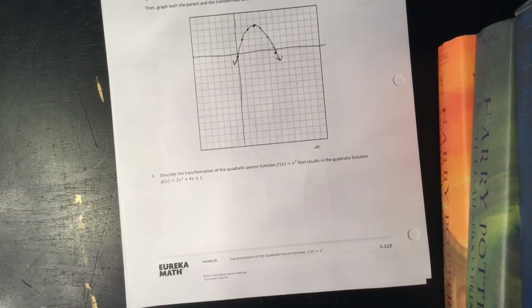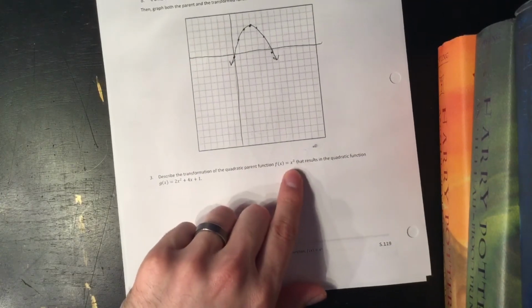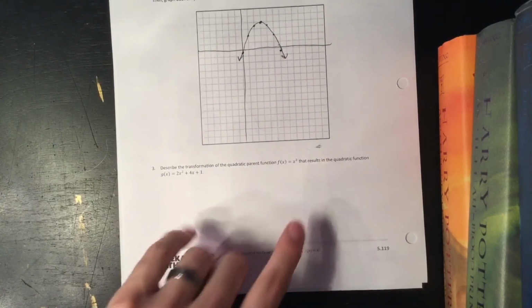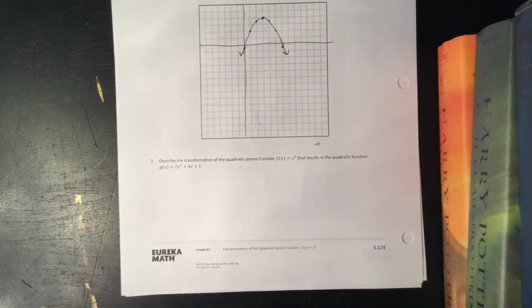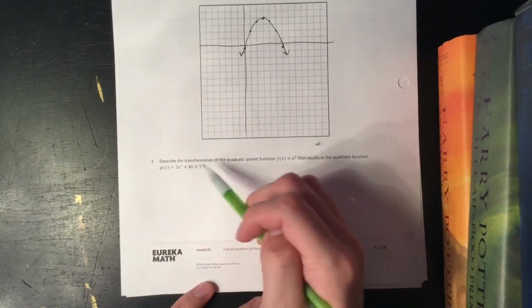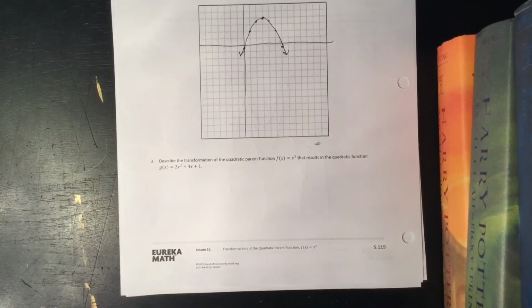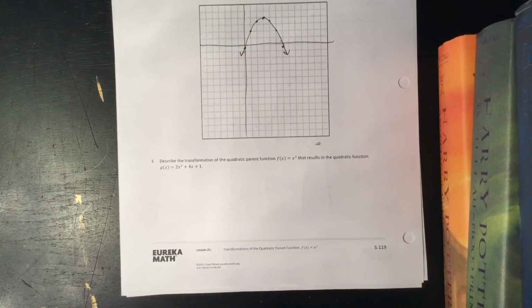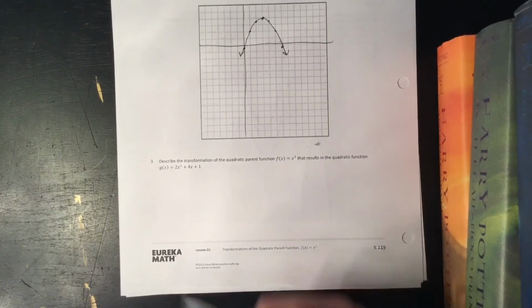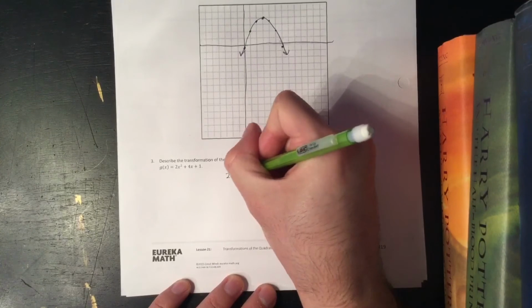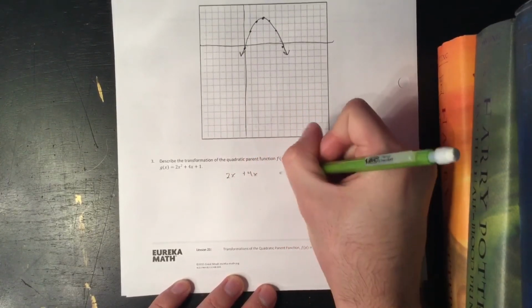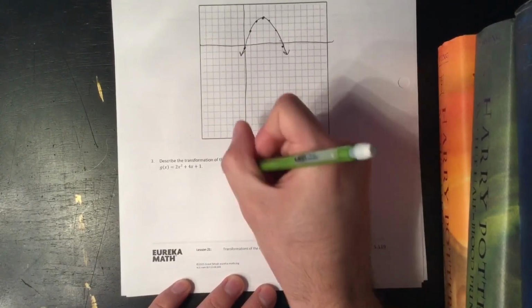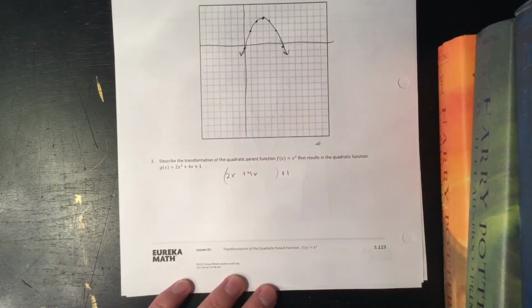So for this one here, our parent function is going to be x squared, and then this is going to be our new equation here. So the very first thing we have to do is, just looking at this, we're not going to be able to see the transformations. So we need to set this up in vertex form. So we're going to have 2x squared plus 4x, and then we'll put this plus 1 on the outside. That's how we're going to be working with these.